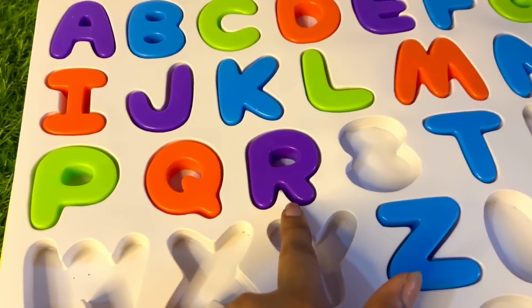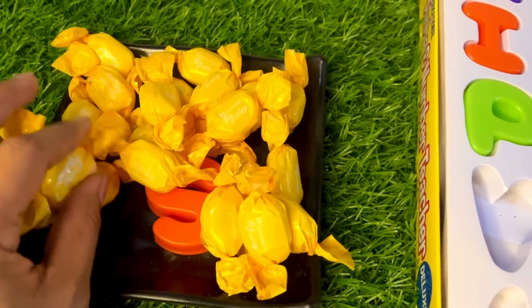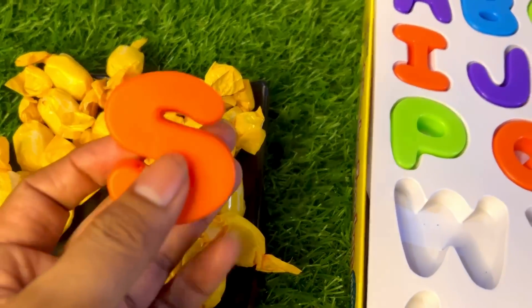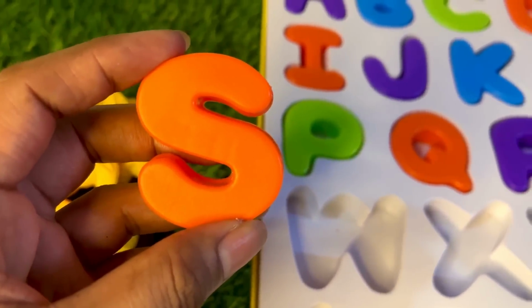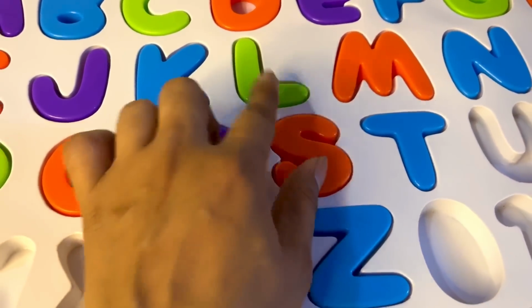P, Q, R. Now we need letter S. Oh wow, it's candy. Among these candies, we got our next letter S. S is for star. Let's put S right here.